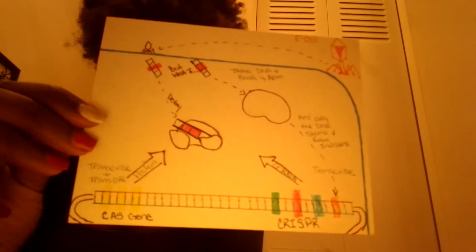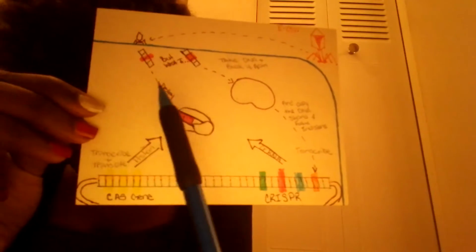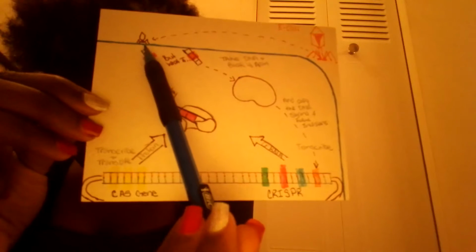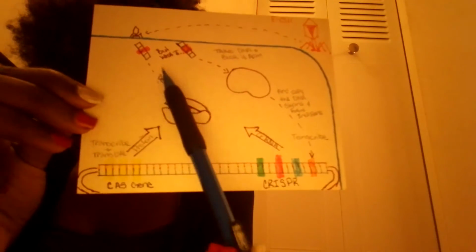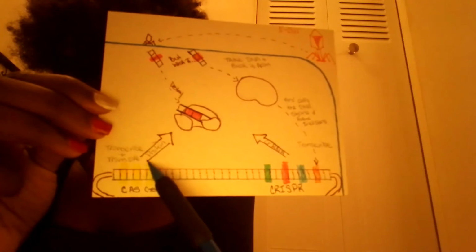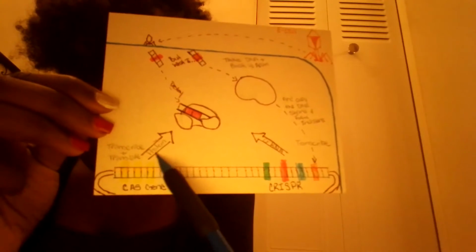But with the CRISPR genetic system, what happens is when the E. coli injects its DNA inside the cell membrane, the Cas genes translate and transcribe a protein, which is located right here.